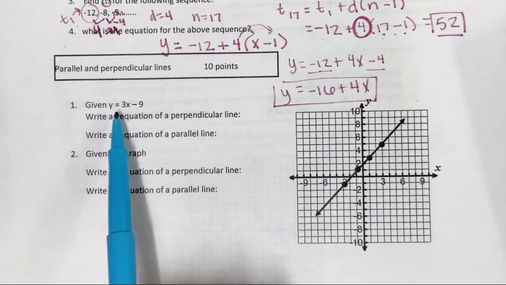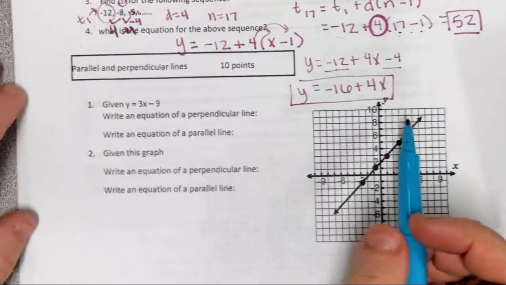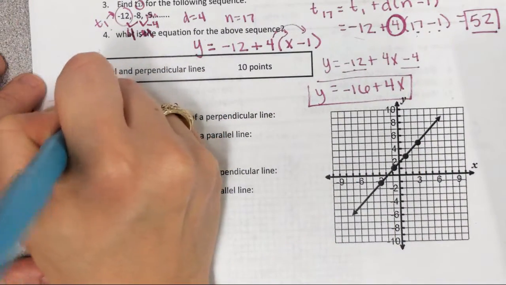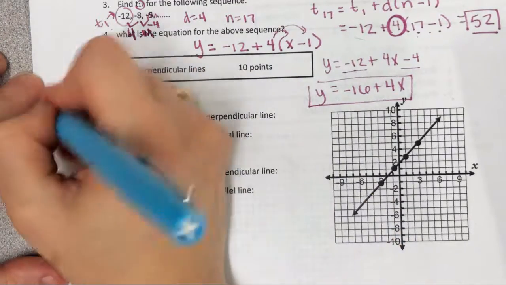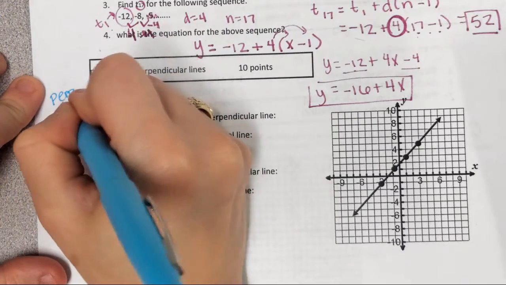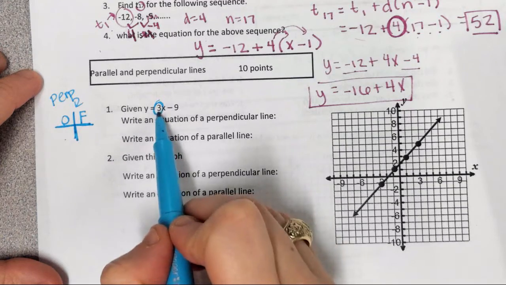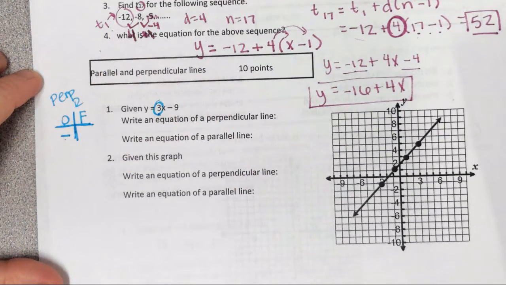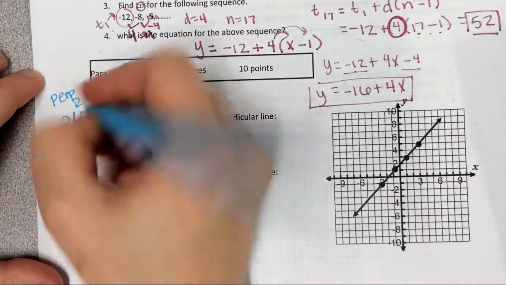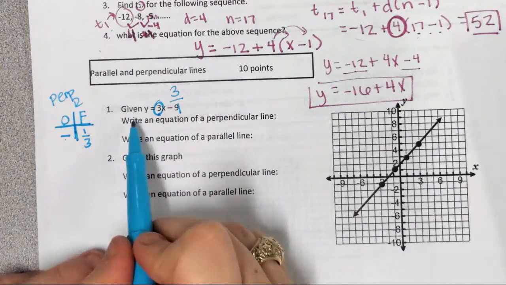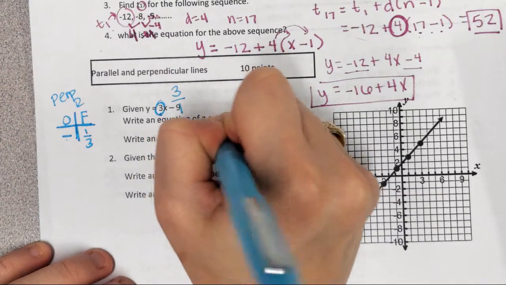Here it says, given y equals 3x minus 9, we want to write the equation of a perpendicular line. So if you remember back to when we did this, we had to create an "of" table. Remember, the opposite and the flipped version of our slope. In this case, this is for perpendicular lines. If you need help remembering, it's because these two right here are perpendicular. So here, the opposite of a positive 3 is a negative. And the flipped version of a whole number 3, remember it's over 1. You flip it over, you get 1 over 3. So the equation of a perpendicular line to this is any equation that has a slope of negative 1/3.